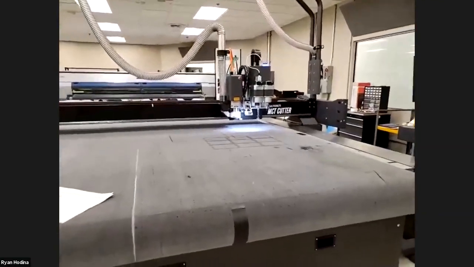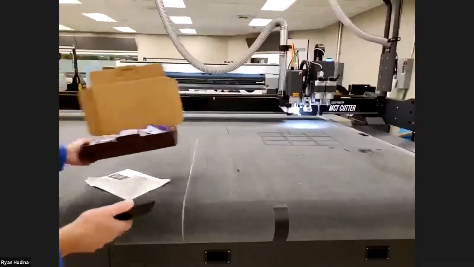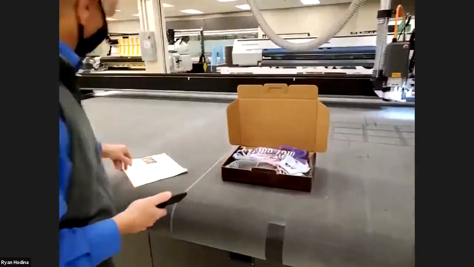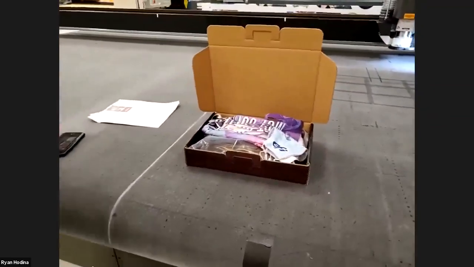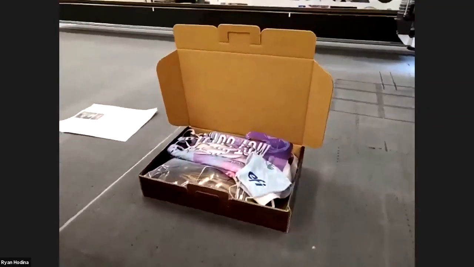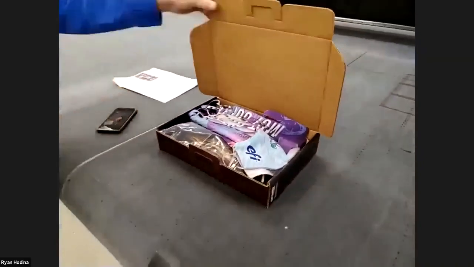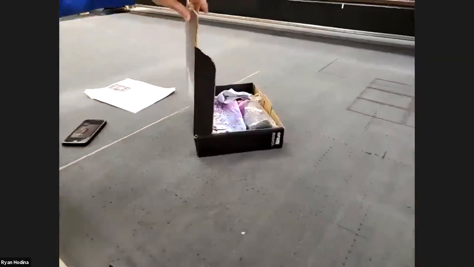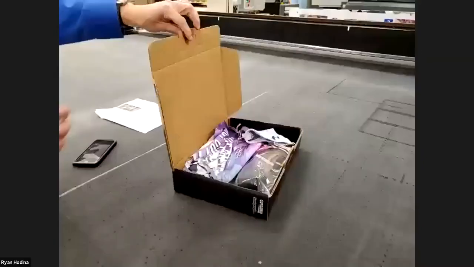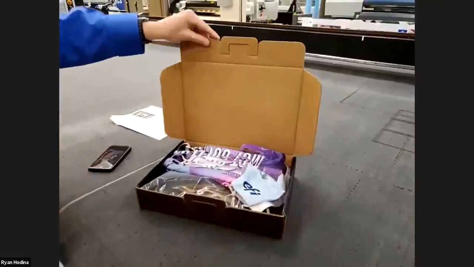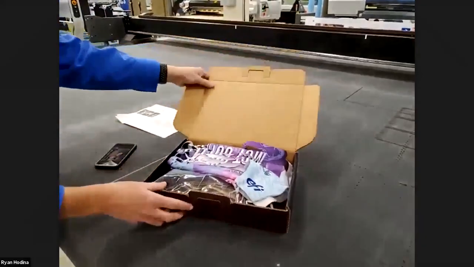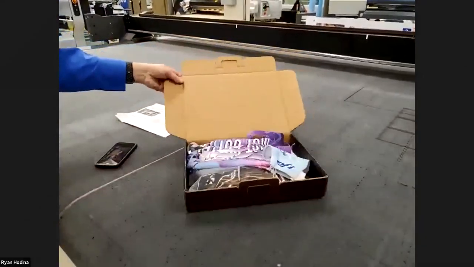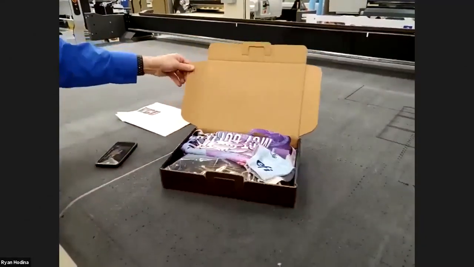So that's all the live demos. While we're here, I just wanted to spend a minute and show some of the other samples we've used the MCT cutter to produce. And this box is no exception. This box was actually cut with the oscillating tool and creased with the MCT creasing tools. So we can use the MCT cutter to produce boxes for the packaging market.